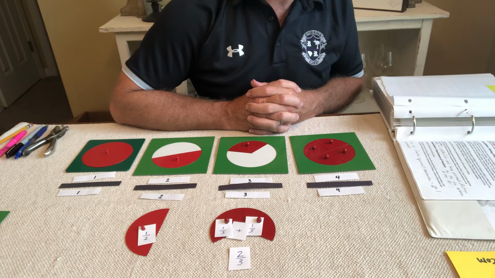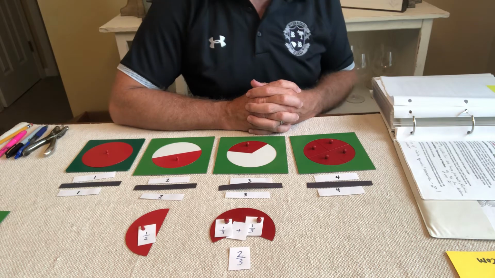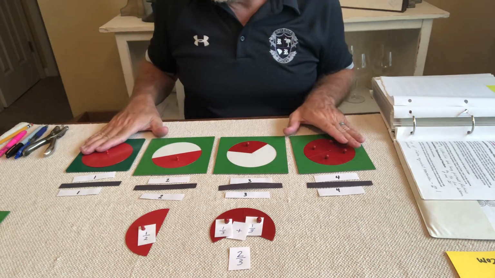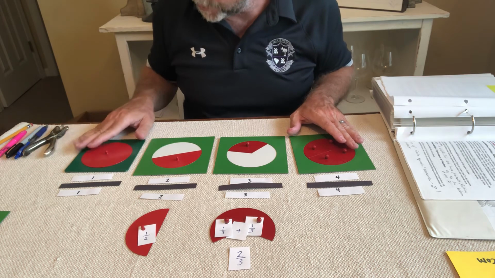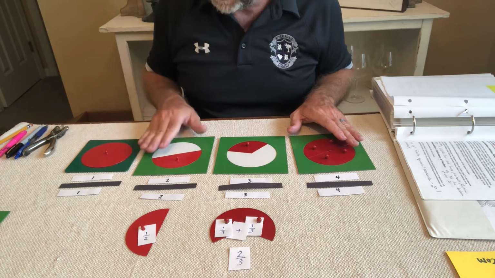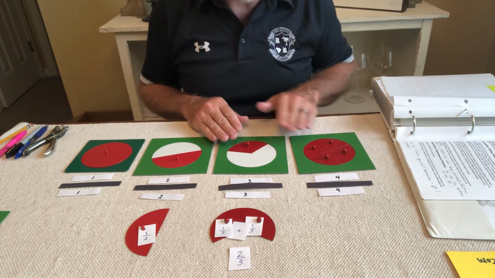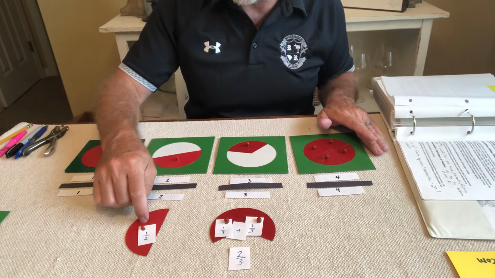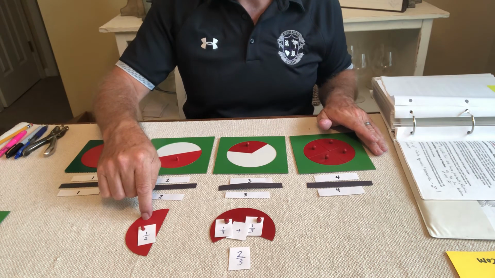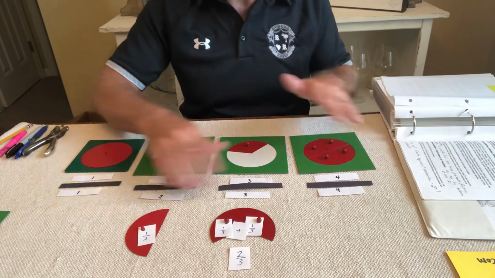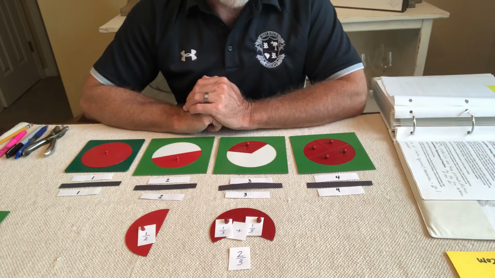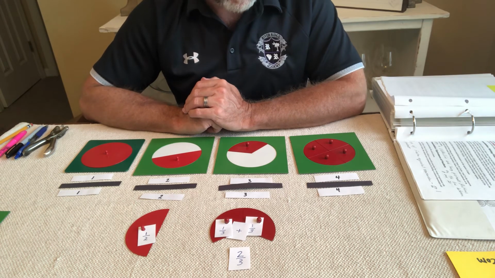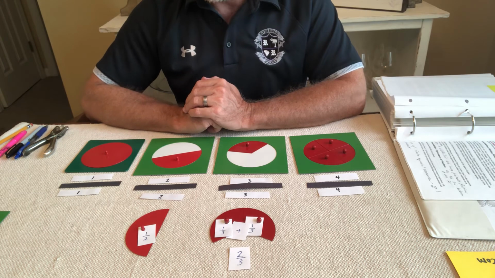So what I would like for you to do to continue this work is just go along and label everything. So start with the work that's on virtualmontessorimimaterials.com. Start with the whole unit, and then go to the halves and the thirds and progress all the way up through the tenths, labeling them like this. And once you've labeled them on that website, they have a nice rug just like I have. Once you've labeled them there, then I want you to go to your copybook, your black and white composition book, and I want you to copy each of these down.